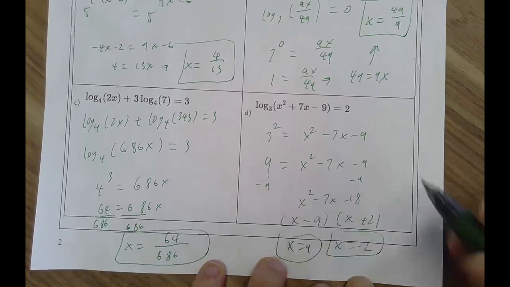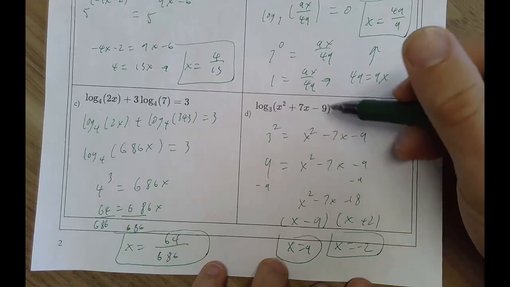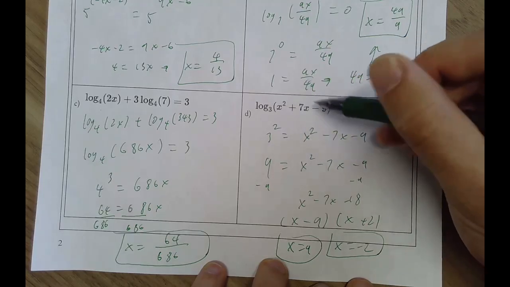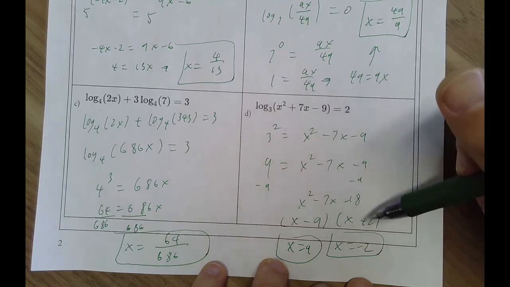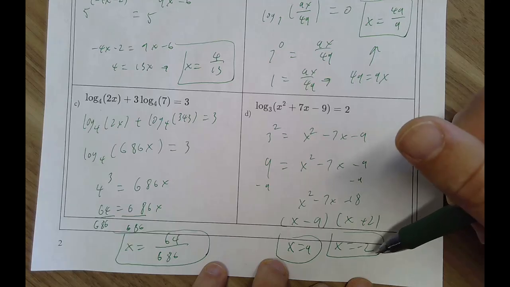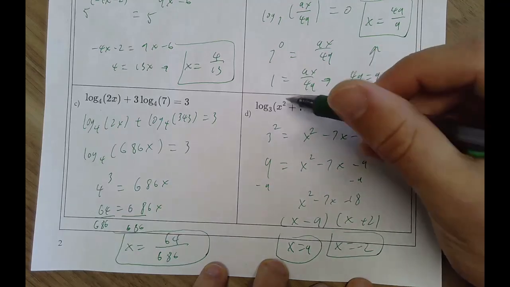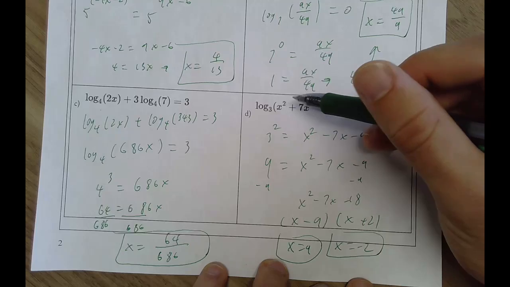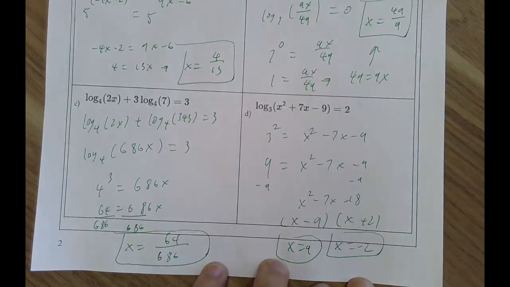Now you want to go back and plug it in here to make sure it's not going to be a negative value in here. So we can test that. When I plug in my 9, I'm going to get 81 and 63.